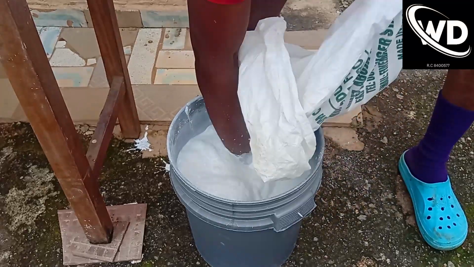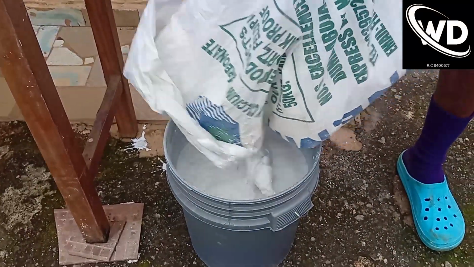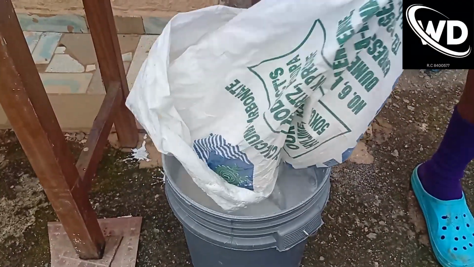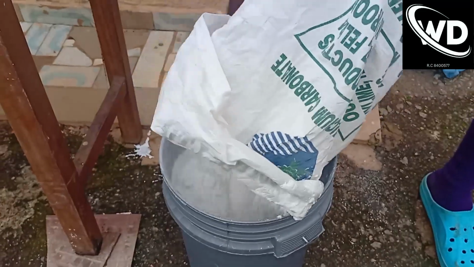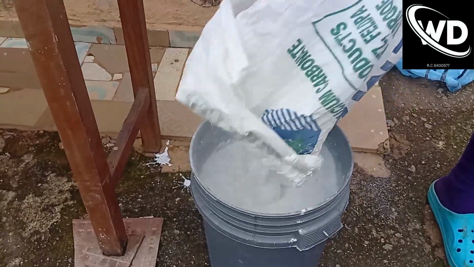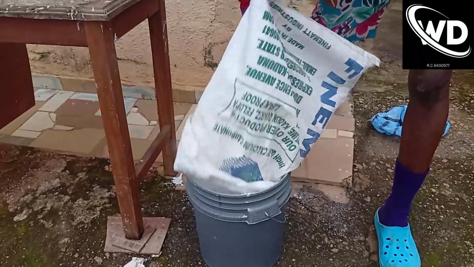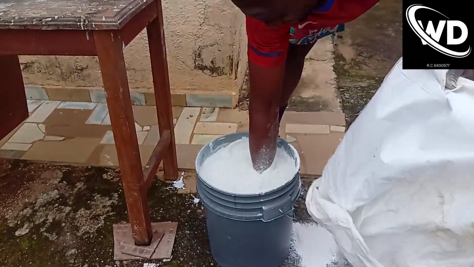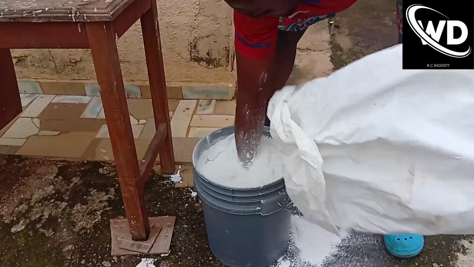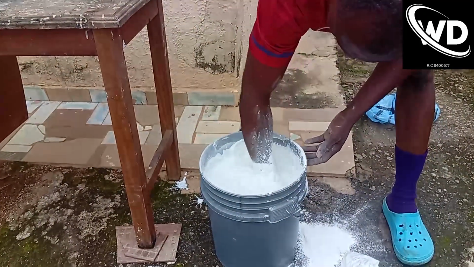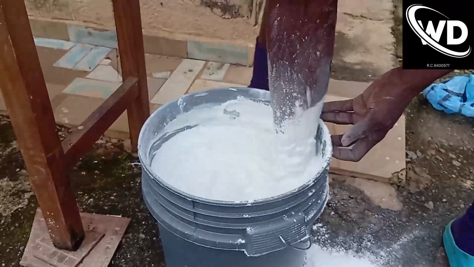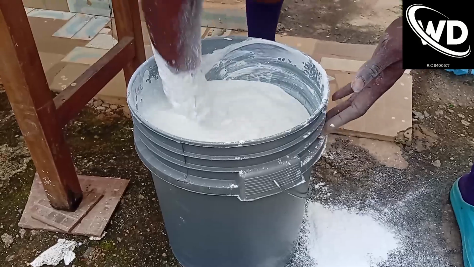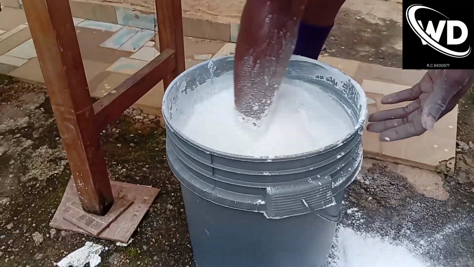So you add, then dissolve properly. You add, and then ensure proper dissolution. So you turn it very well, mix it properly.